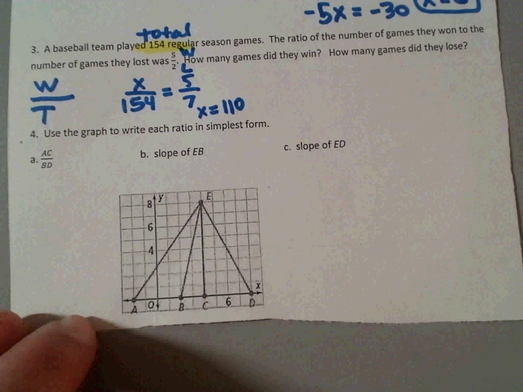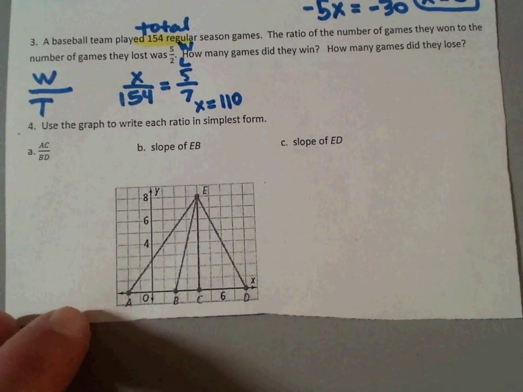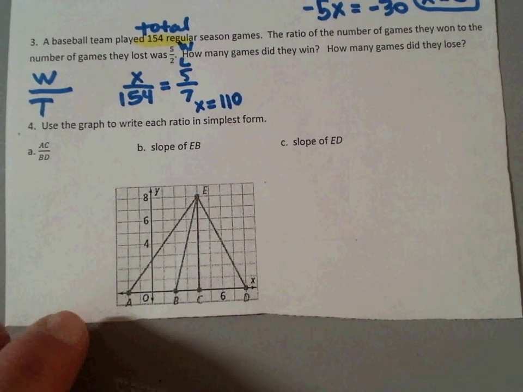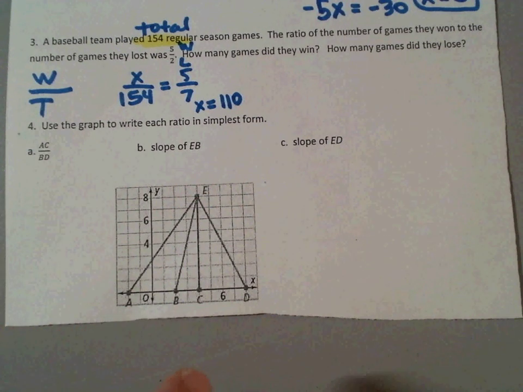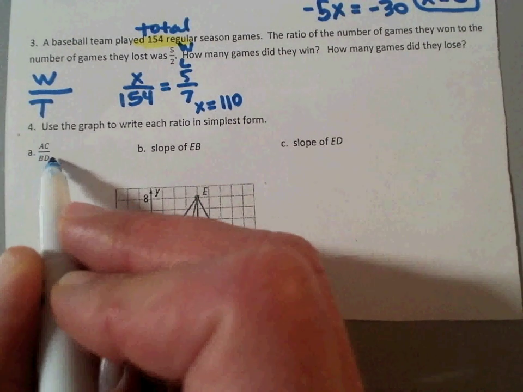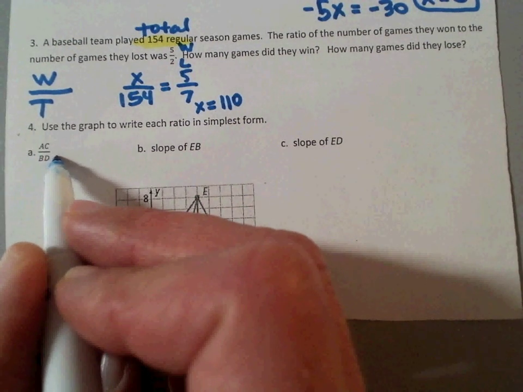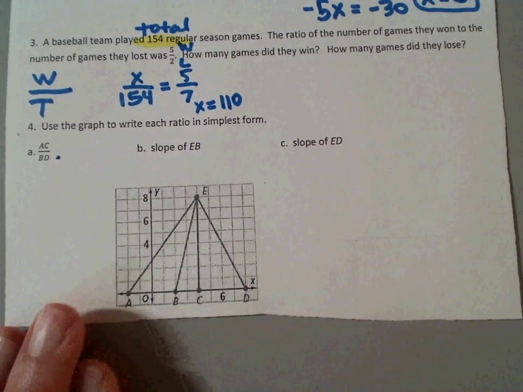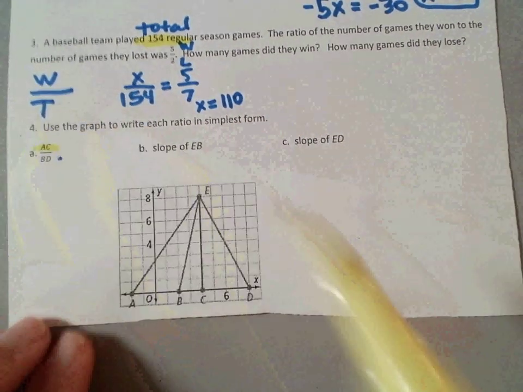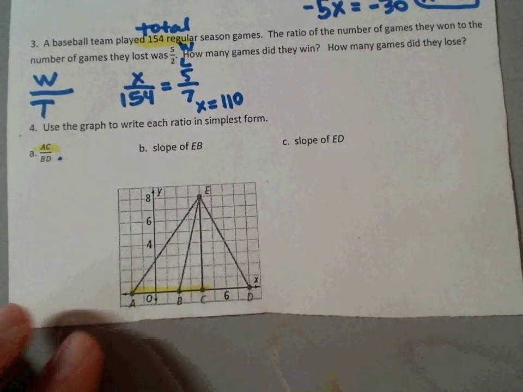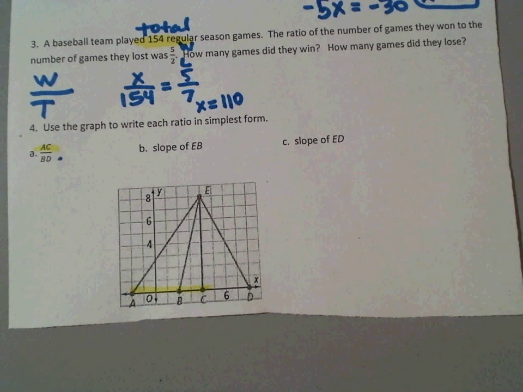All right, let's do these ones at the bottom. I'm going to skip the losses, and I want to look at these at the bottom when you have to use a graph, because this is good practice of things we've done. If it says AC over BD, it's talking about the length of segment AC. So if you look for segment AC, can you get the length of AC off of there? Yeah, isn't it straight across? And things that are straight across, you're allowed to do what? Count. You just count the boxes.